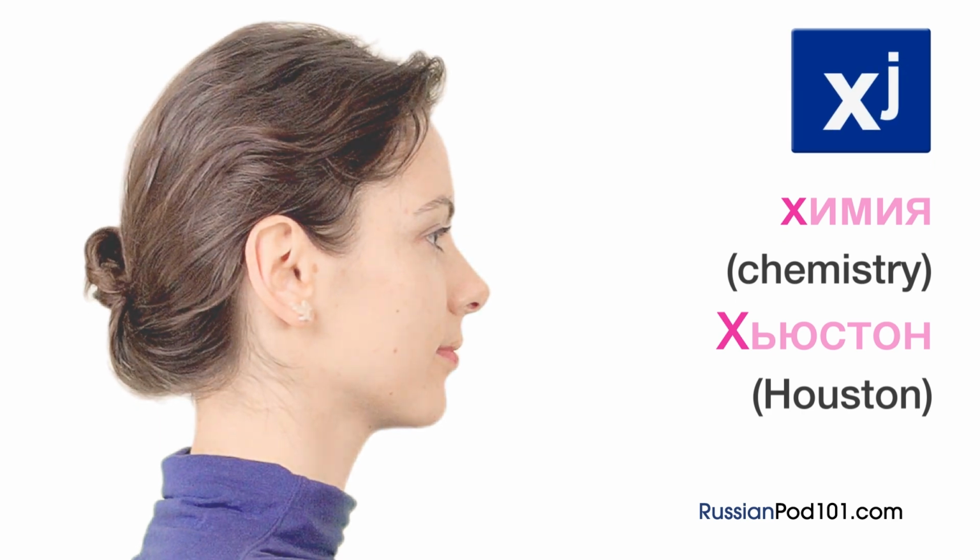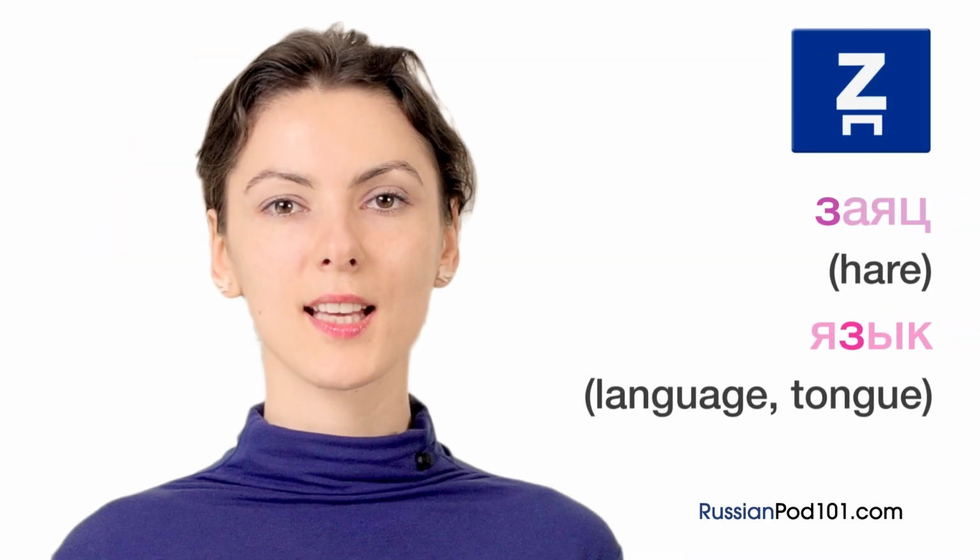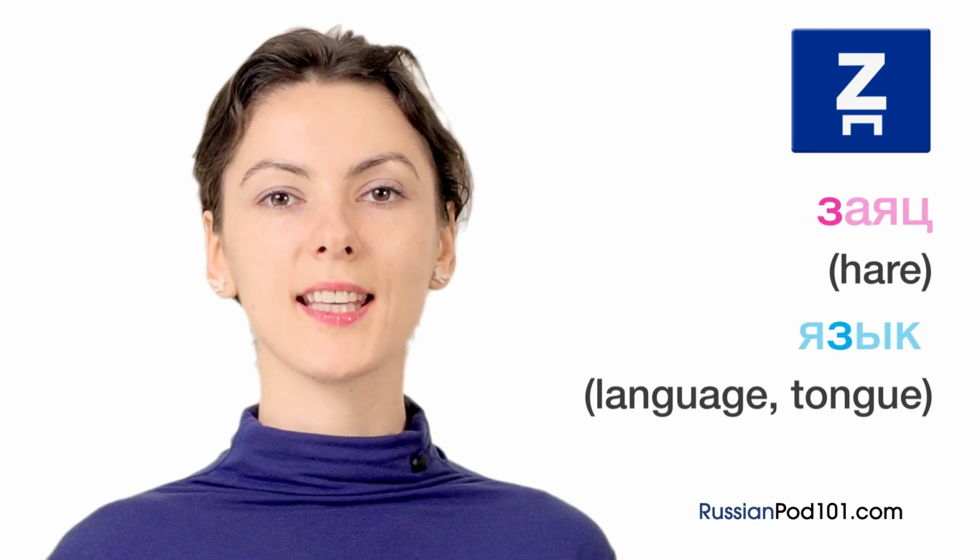The next consonant is з. Заяц. Язык. This is like the Z in zoo, except in Russian the tongue is positioned lower. The tip of the tongue should rest behind the bottom teeth, while the blade of the tongue makes contact with the top teeth.